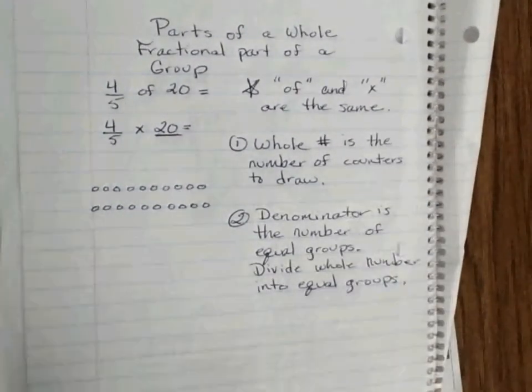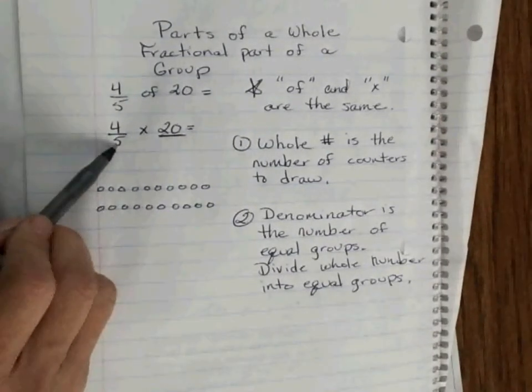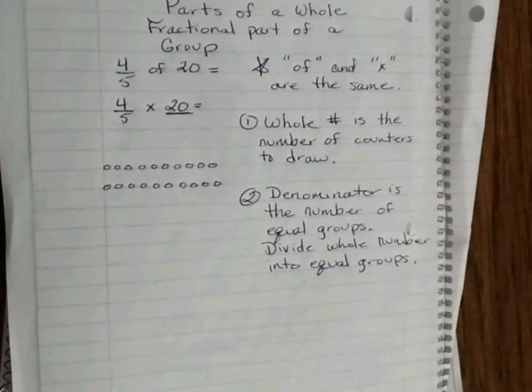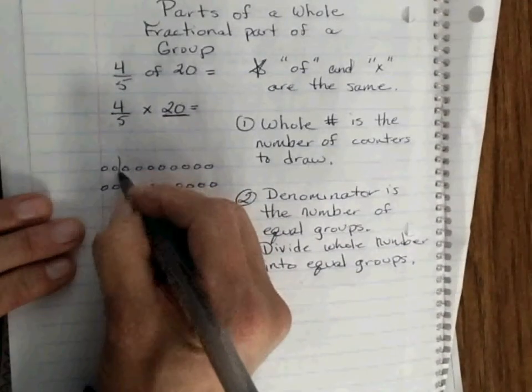Okay, so looking at my denominator, how many equal groups do I need to have? I need to have 5 equal groups. Okay, well, since I know my math facts, I know that there's going to be 4 in each group, because 4 times 5 is 20. So I'm going to divide it into 5 equal groups.